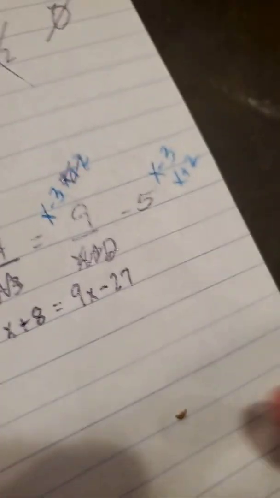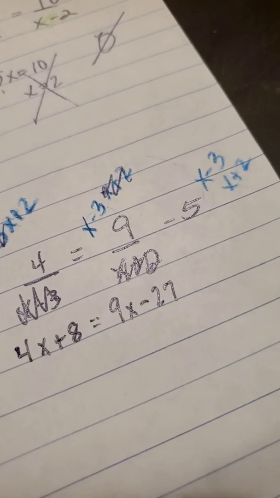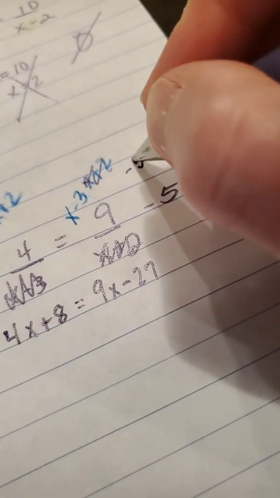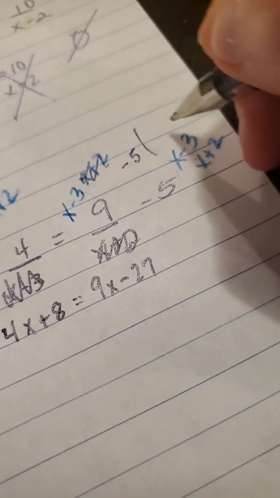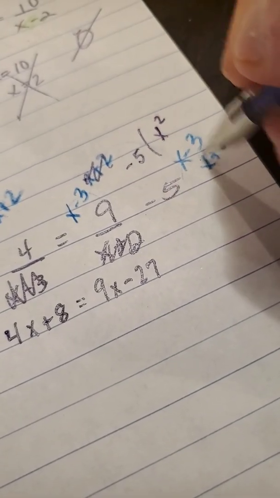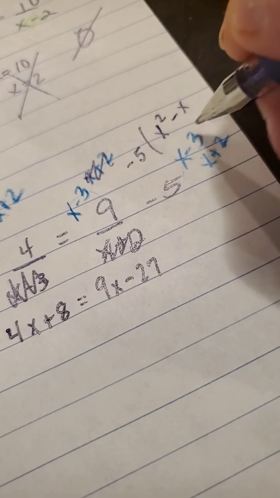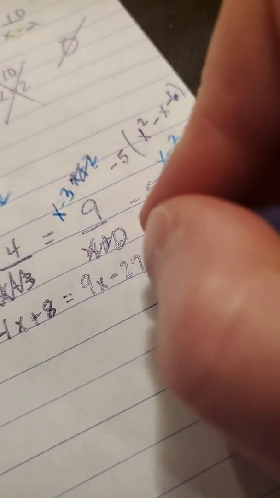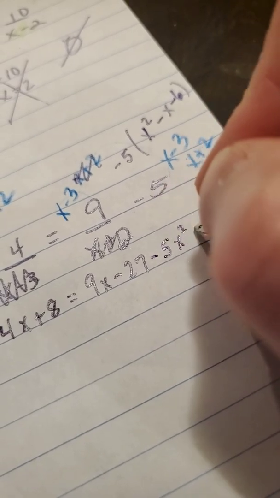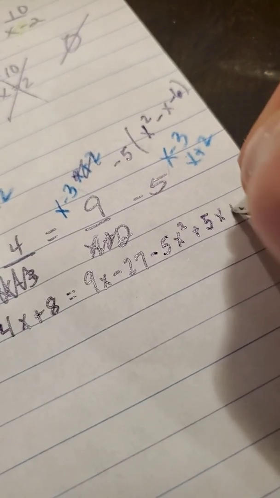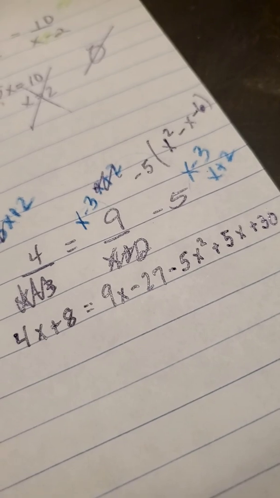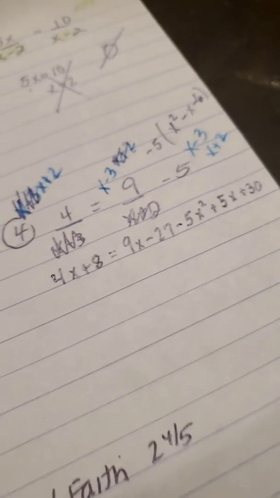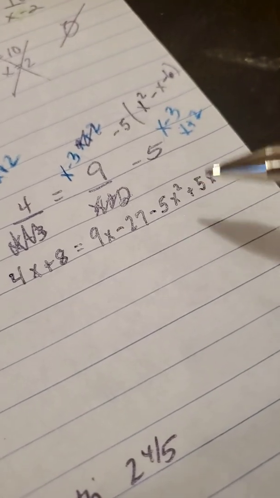And here I have to make sure, what do I have in my paper? Here I have to make sure the negative 5 distributes to whatever that is. So I'm going to do this work up here. So x squared minus 3x plus 2x minus 6. So when negative 5 distributes to that, I'll get minus 5x squared plus 5x plus 30. Minus 5x squared. I like to check my work because obviously I'm multitasking being at home.